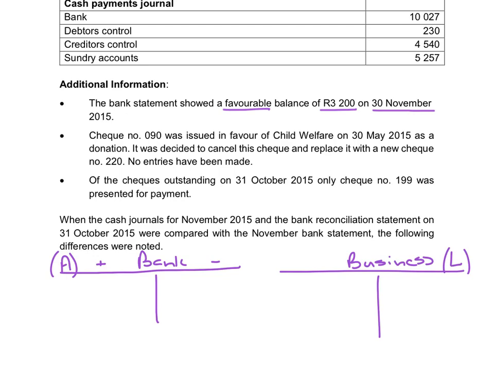So if they say favorable balance, in our books a favorable balance will be on the debit side to indicate that we have an asset. In the books of the bank, a favorable balance means that it is on the credit side, because that is the total amount that they owe the business.